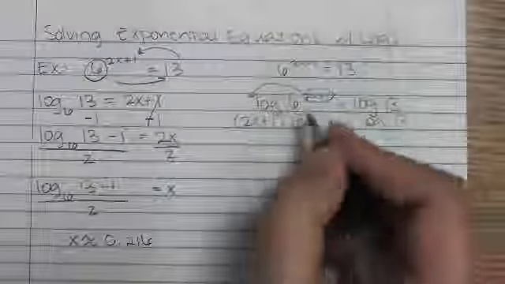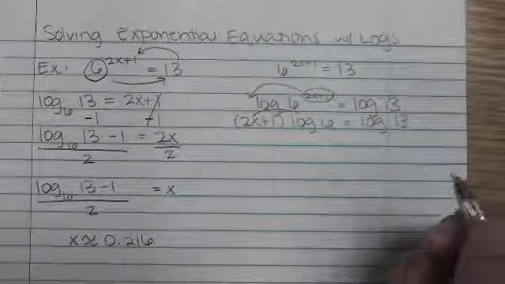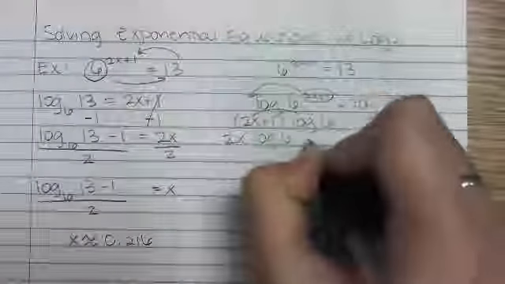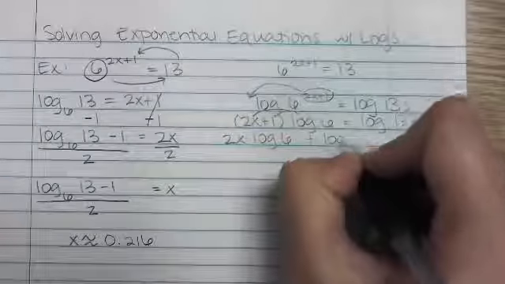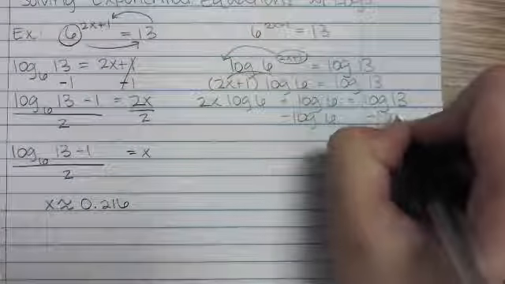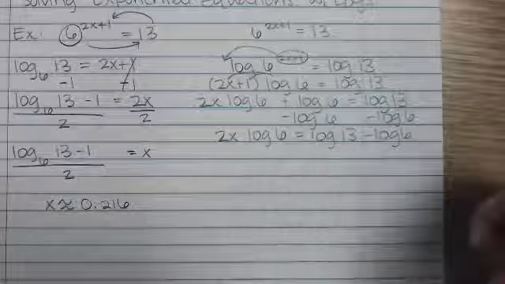Now, log of 6 is really just a decimal number, so I'm actually able to distribute it inside those parentheses. So I have 2x is being multiplied by log 6, and I have 1 is being multiplied by log 6. And at this point, what I want to do is get everything away from the x. So first, I could minus the log 6 over to the other side. So I have 2x times log 6 equals log 13 minus log 6.